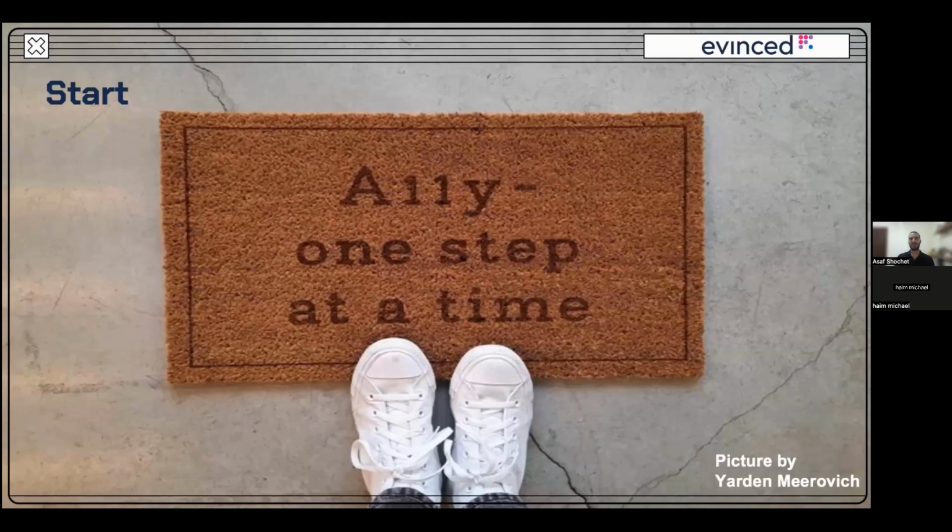Lastly, accessibility can be very challenging and it sounds intimidating. But the good thing is that we as developers have the place in the organization to influence things one step at a time.